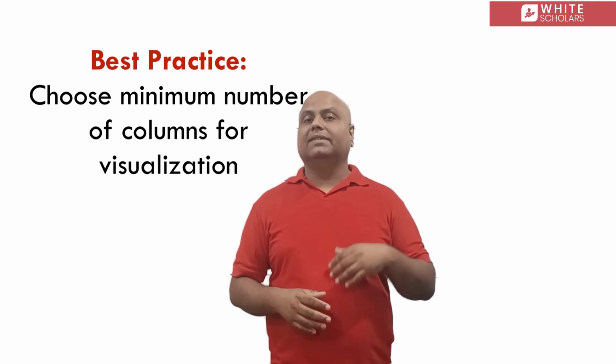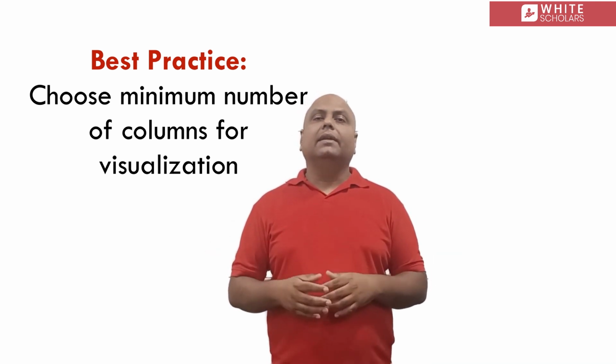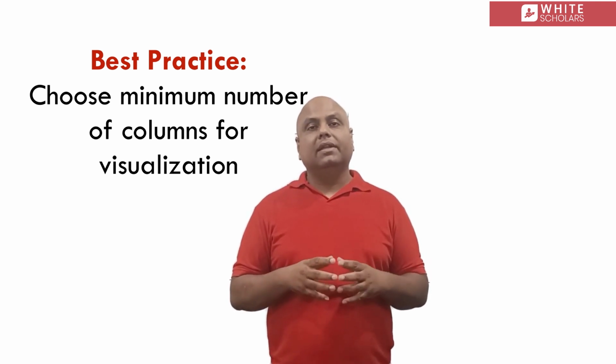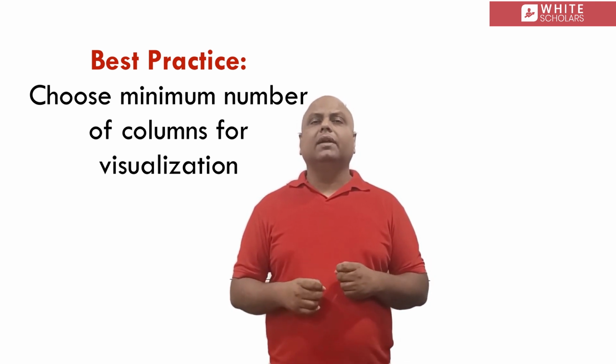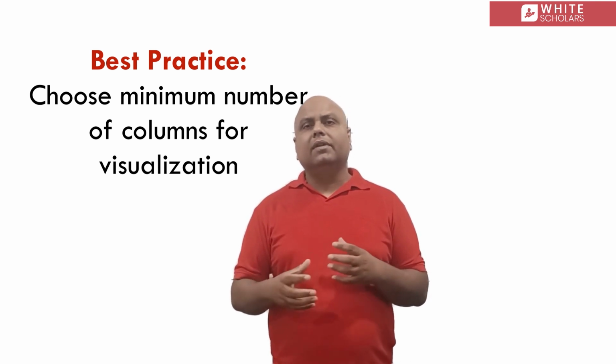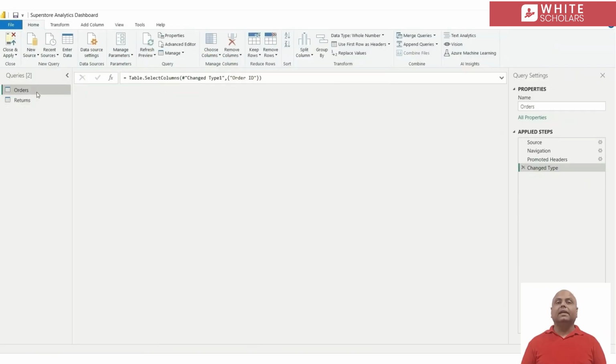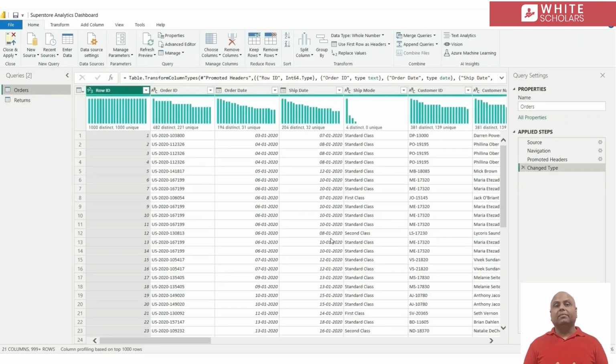Here in data transformation technique, the first thing that we have to keep in mind is we will only import those columns that are required to build the visual or that are required to answer the questions in our report. Focus on importing the least number of columns in our report. Now let's go to the orders table. Here we have many columns, but we can see from our requirement, we don't need all these columns.